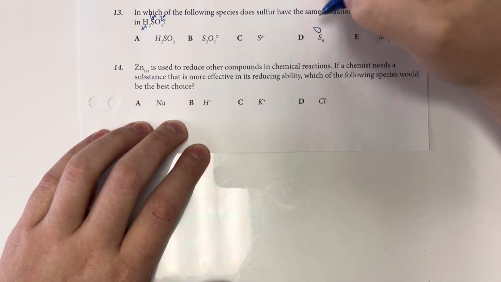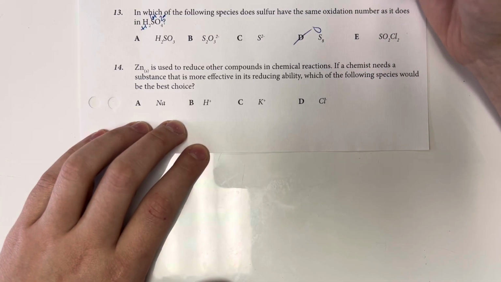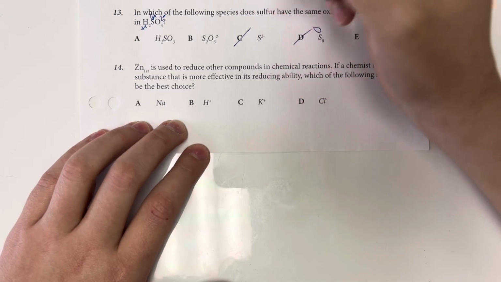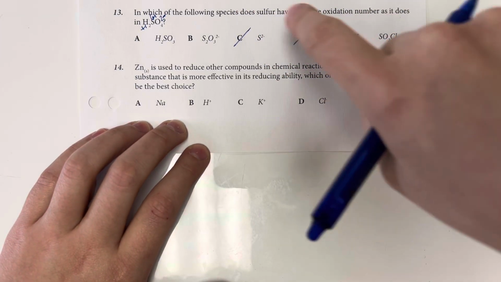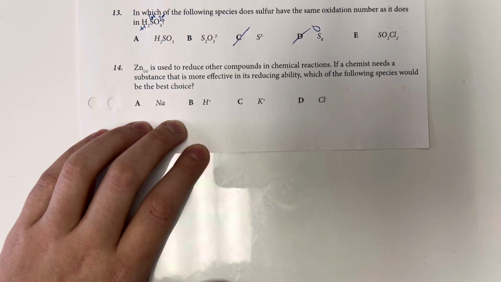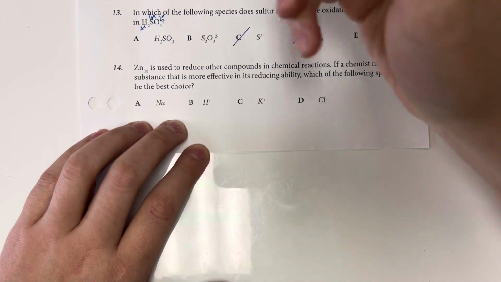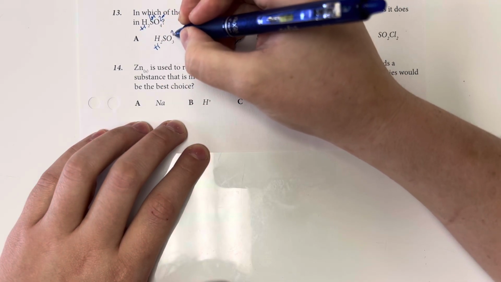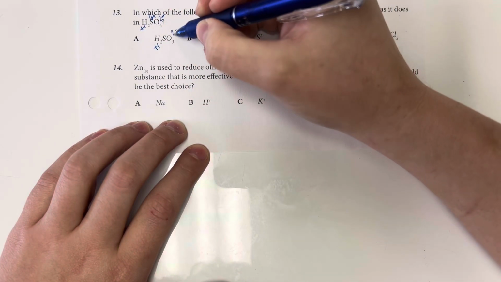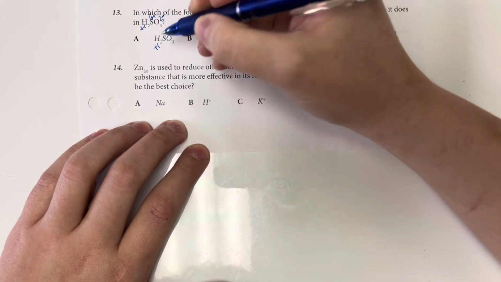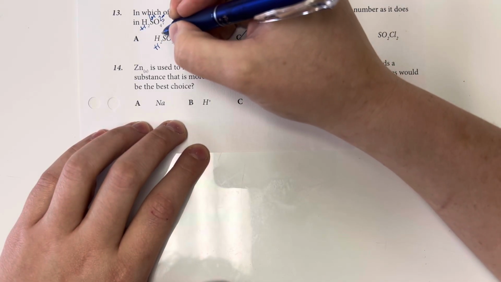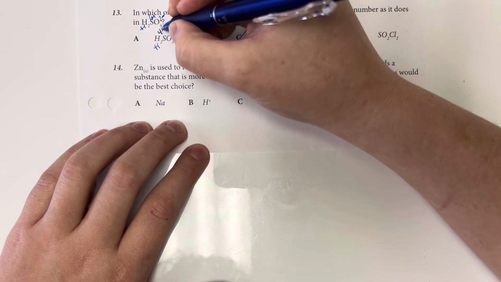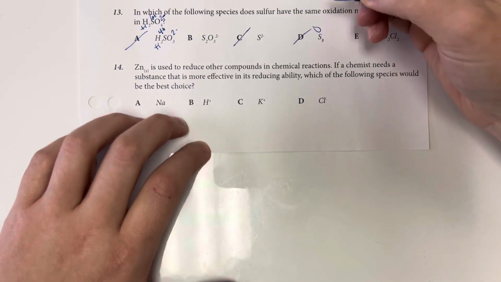Sulfur by itself is always going to have a charge of 0, so that's definitely not going to be the case. Then we have this here with a charge of -2. That's definitely not going to work. So I'm only having to find the oxidation states for the remaining ones here. So we have hydrogen with a charge of +1. We have oxygen with a charge of -2. So that's a grand total of -6 and +2. So that means that sulfur here has a charge of +4, so that is not the same.